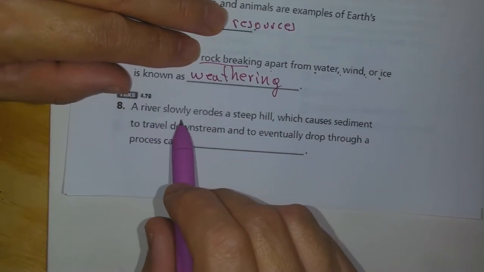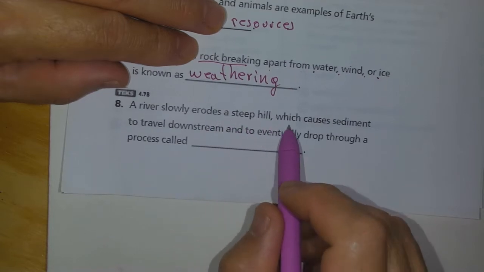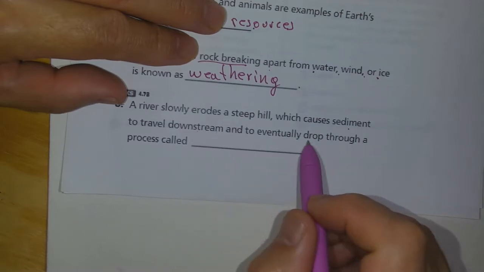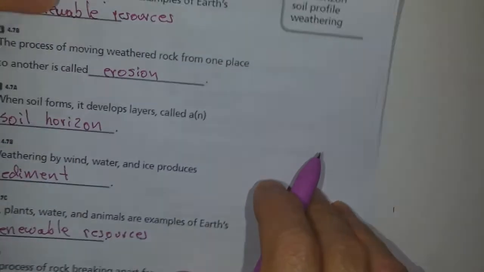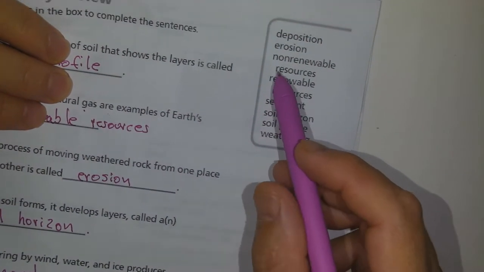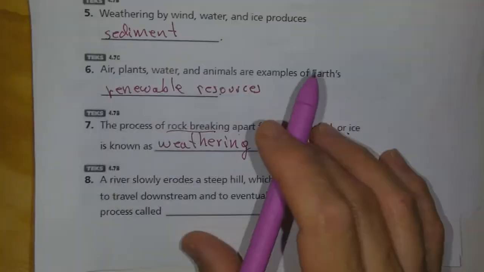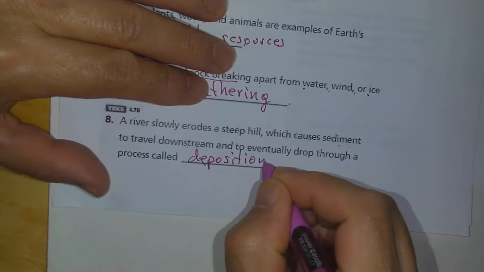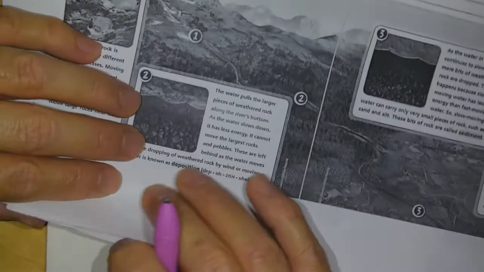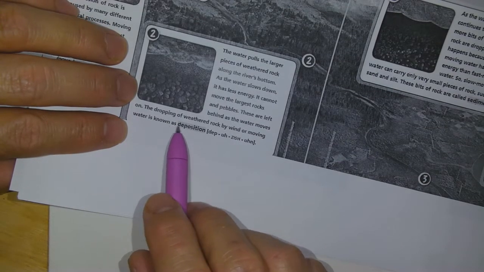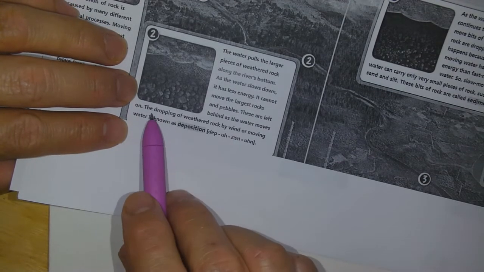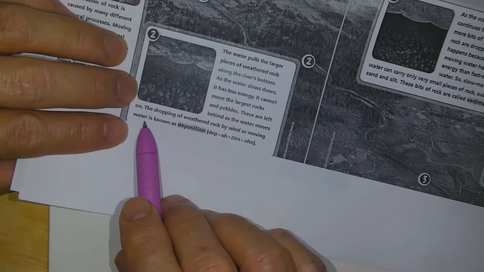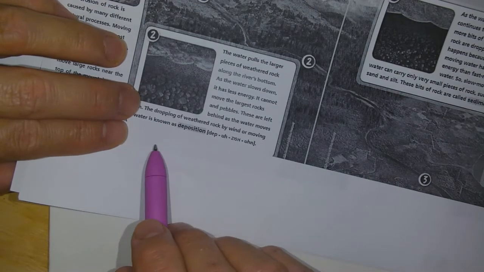A river slowly erodes a steep hill, which causes sediment to travel downstream and to eventually drop through a process called, what's it called? Deposition. Yes, the river is carrying. Here we say deposition: the dropping of weathered rock by wind or moving water.